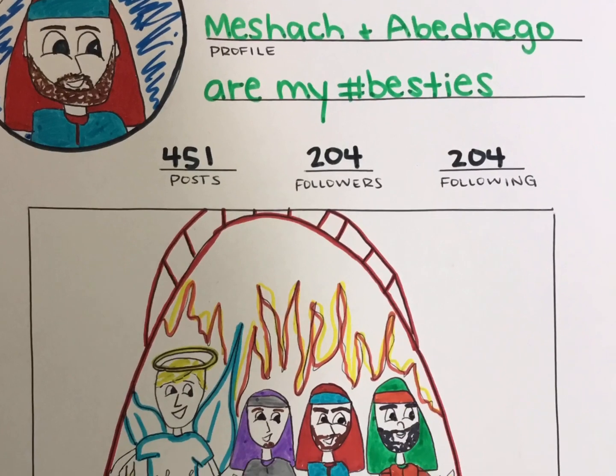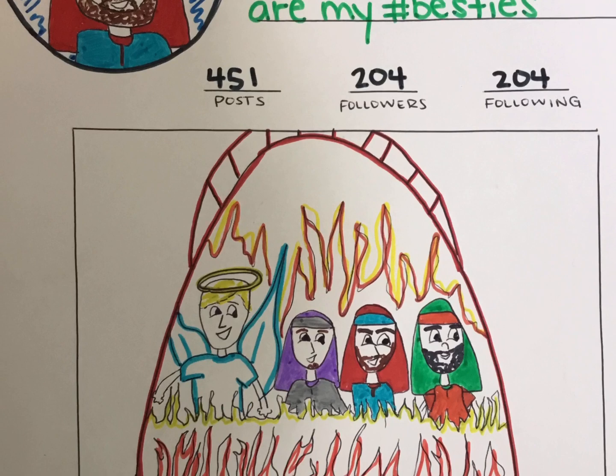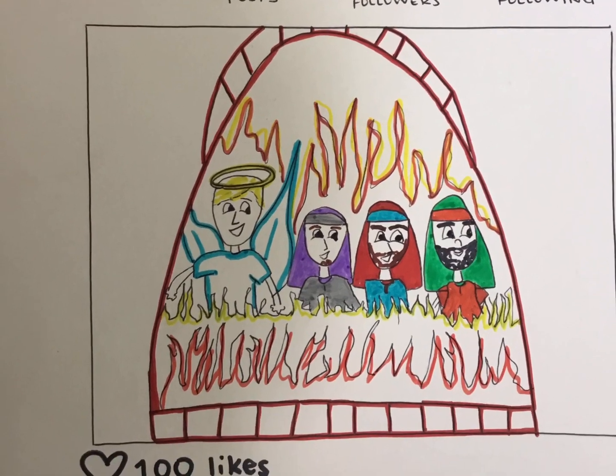The numbers of the posts and the followers and the following, that's optional. I just put that in there for fun if you want to do that as well.